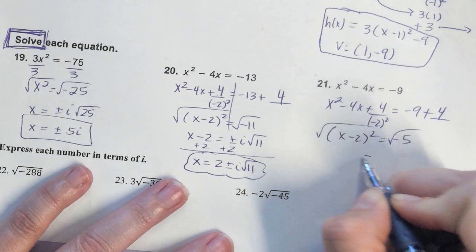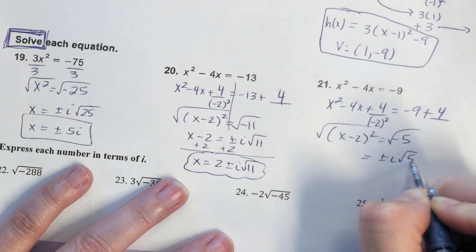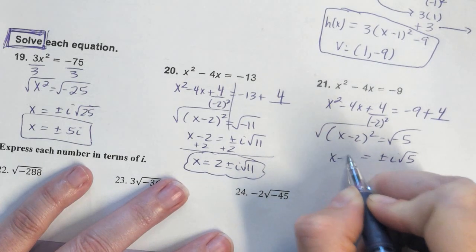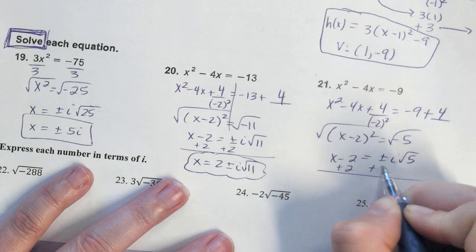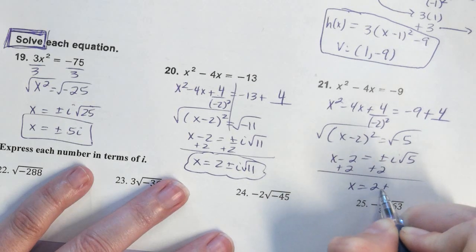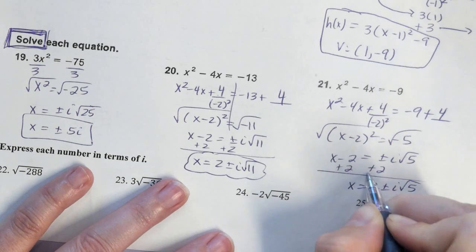Square root, square root. So this will be i root 5. I can't simplify that any further. So x equals 2 plus or minus i root 5.